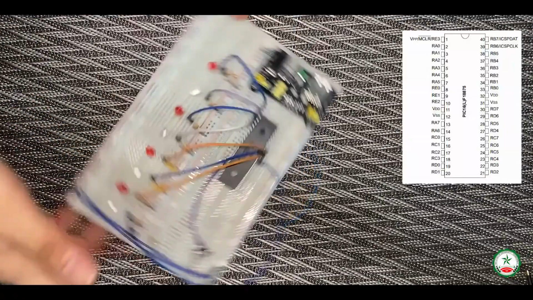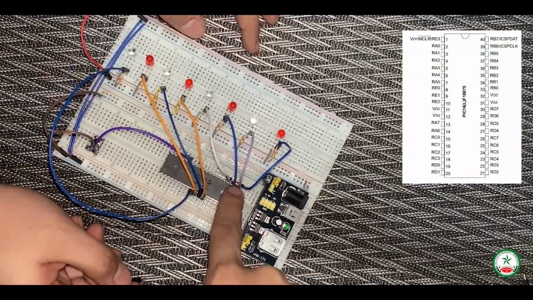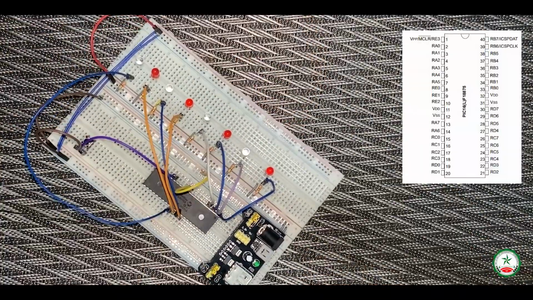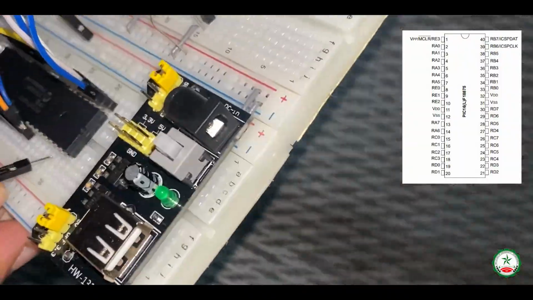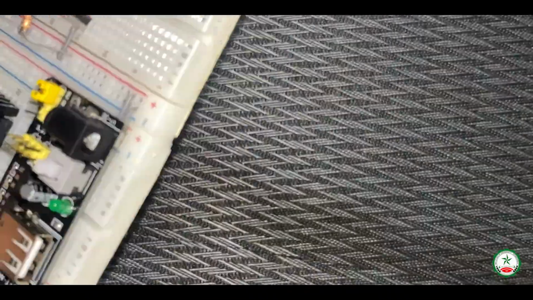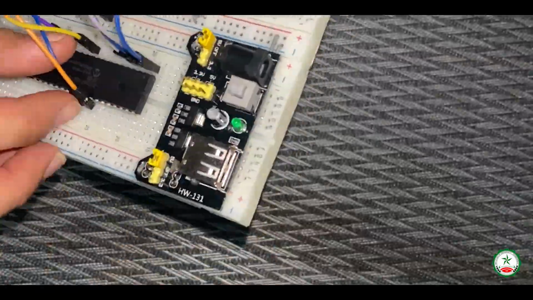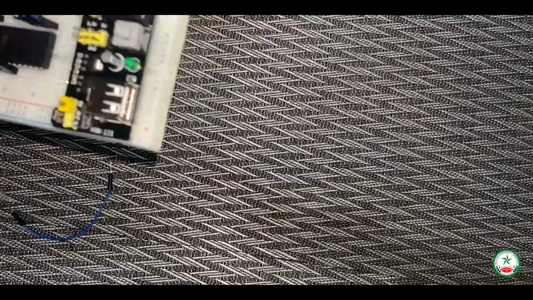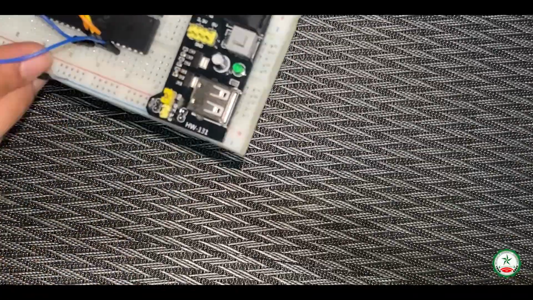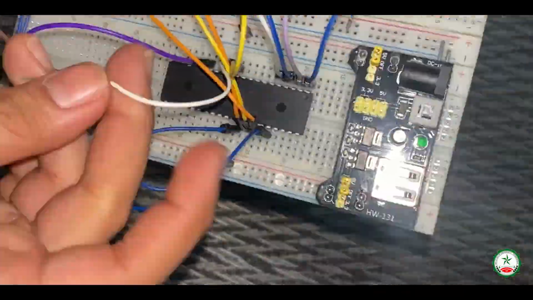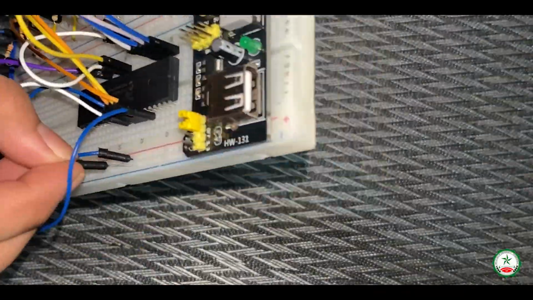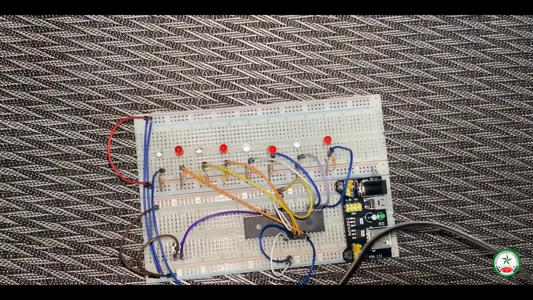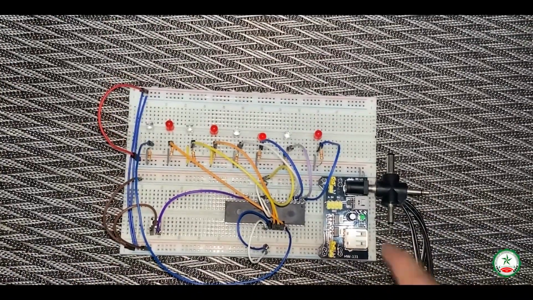For the next part, we will be connecting the VDD and the VSS of the microcontroller to the breadboard. The VDD is located on the number 11 and number 32 pin of the microcontroller. This will be connected to the positive rail of the breadboard. For the VSS, this is located on the number 12 and number 31 pin of the microcontroller. This will be connected to the negative rail of the breadboard. Now to test the output, we'll be connecting the power supply.